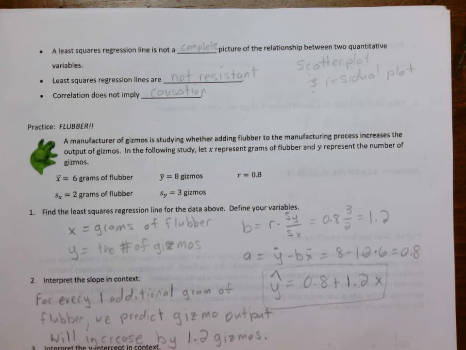And lastly, you should know this one: correlation does not imply causation. Just because there is some numerical evidence for two things being related does not mean that they are directly related, that there is a causative relationship.